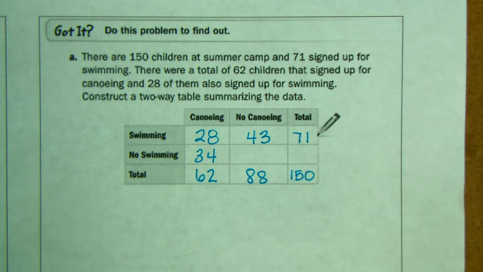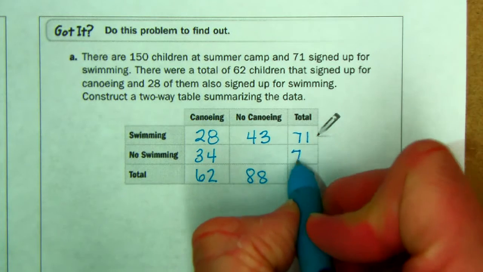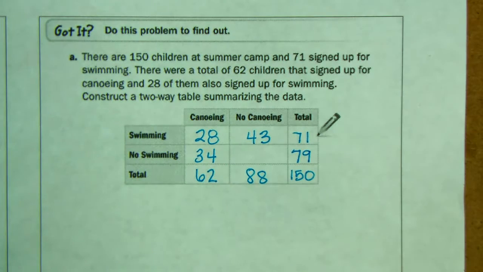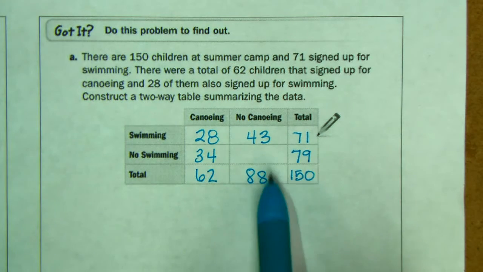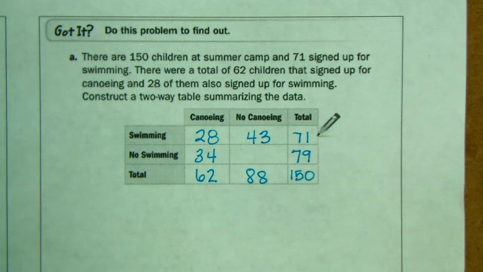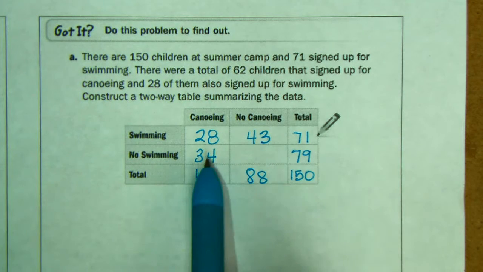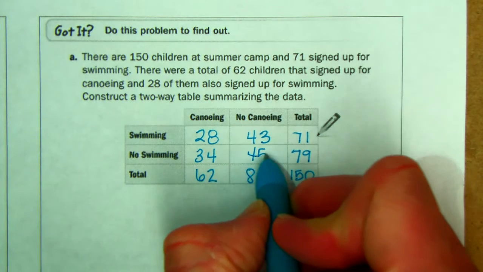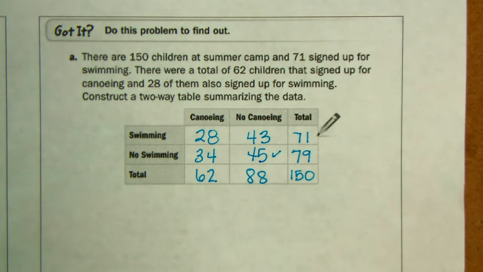And then two ways, again, to check here, 88 minus 43 should be 45, and 79 minus 34 should also be 45, and it is, so I know I'm right. Constructing a two-way table.